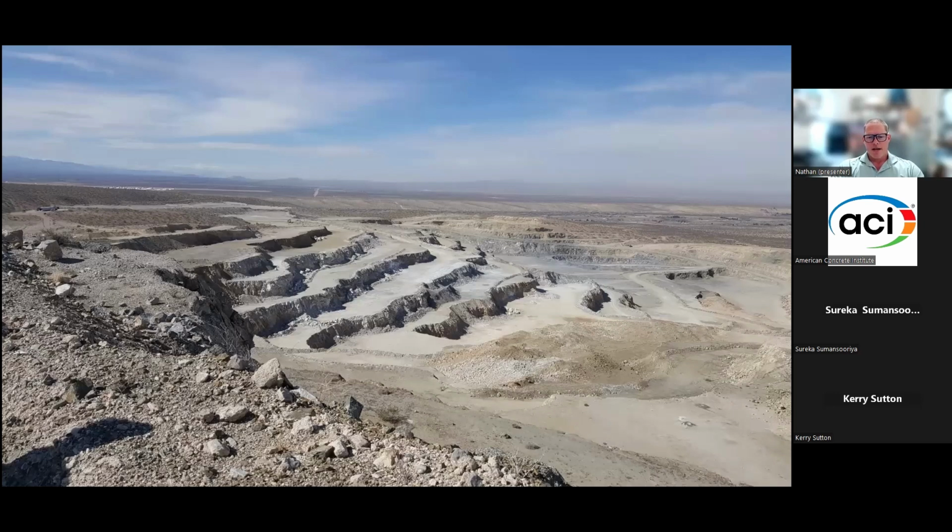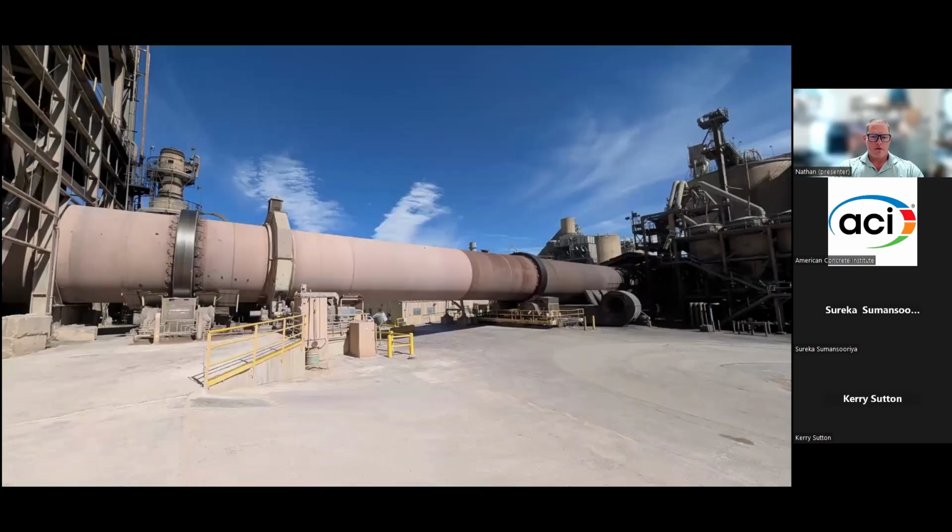Now, following the extraction of these materials, they get crushed down into smaller sizes and then ground in what's called a raw feed mill down to a very fine powder, almost like baby powder, and then put into a kiln. This is a cement kiln. A cement kiln is a steel tube lined with refractory brick that's typically 8 to 10 or 12 feet in diameter and a couple of 100 feet long.